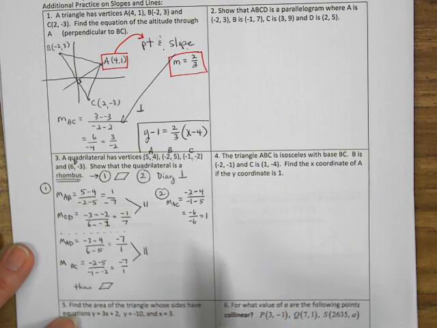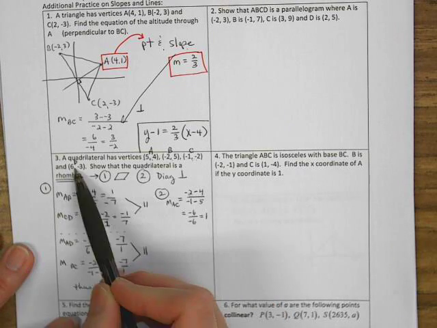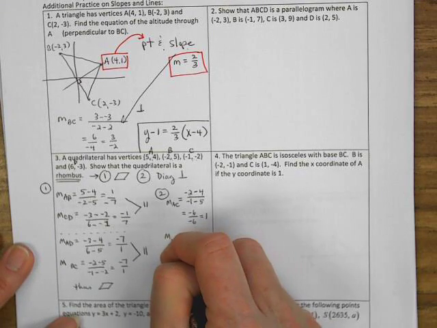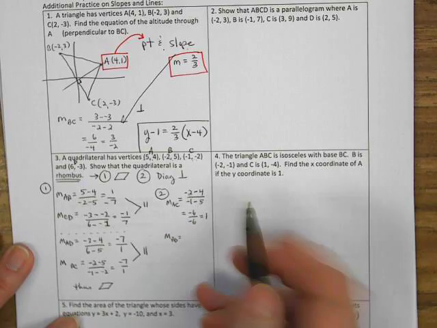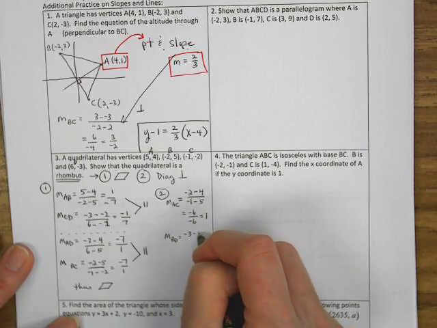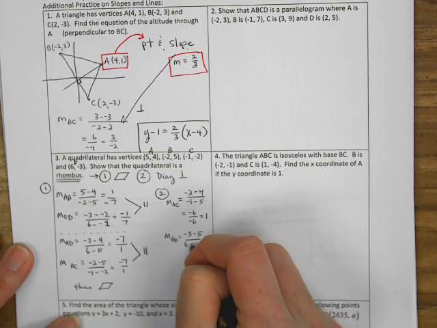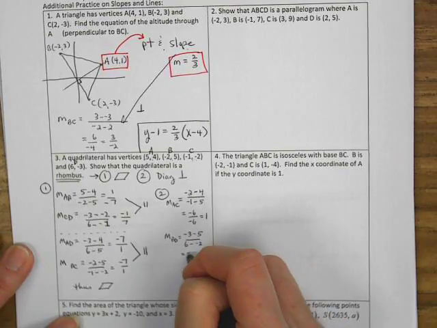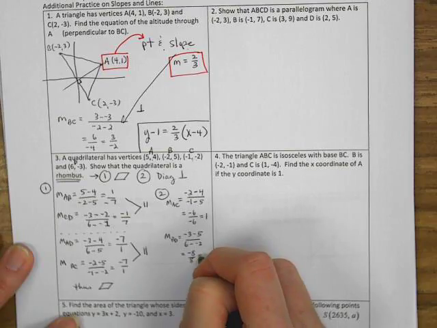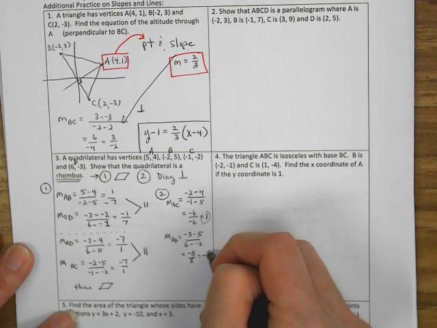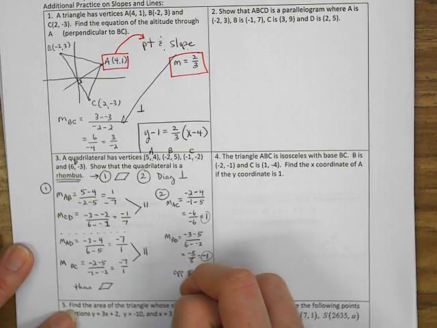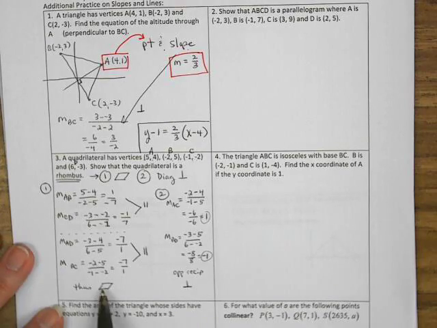Now the other diagonal would be BD, because those are not adjacent points. So if I take the slope of BD, that would be y minus the y coordinate over x minus the x coordinate. That simplifies to -8 over 8, which is -1. I can see those two values are opposite reciprocals, therefore they are perpendicular. And since I have a parallelogram whose diagonals are perpendicular, I would have a rhombus.